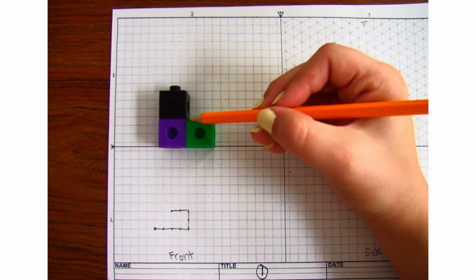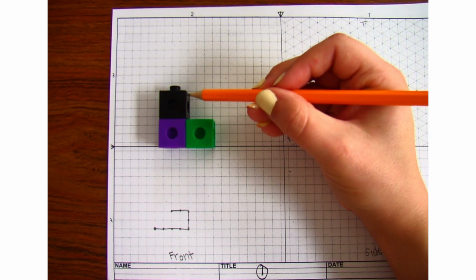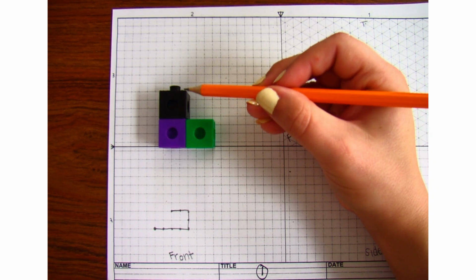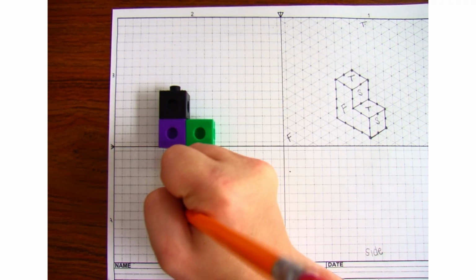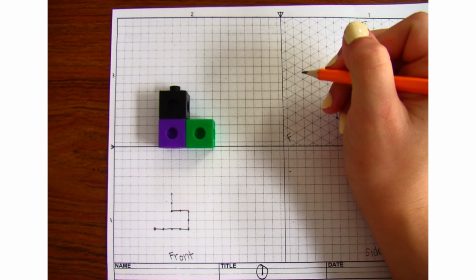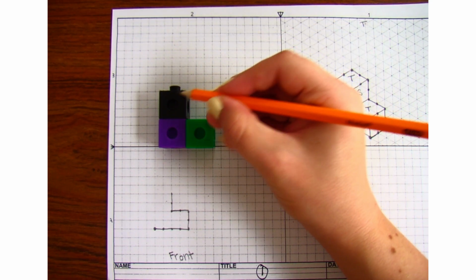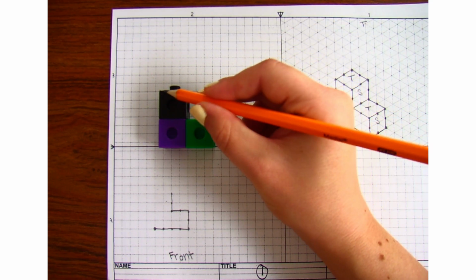And now we are here. From here, we need to move on to doing the black cube up here at the top. So from here, we're going to go straight up 2 for the side of it. Now we're here. For the top, we're going to go back over to the left 2.